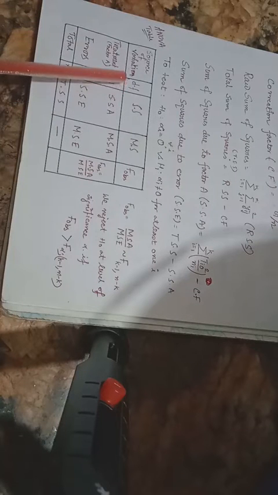Now comes the Anova table. These are the sources of variation: treatment, error, and the total. Then the degrees of freedom, where df means the degrees of freedom, the sum of squares, SS, the mean sum of squares, MS, and the F observed.